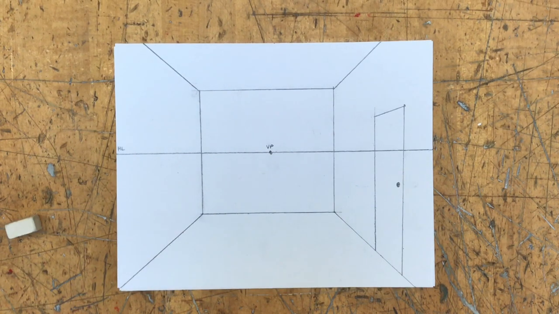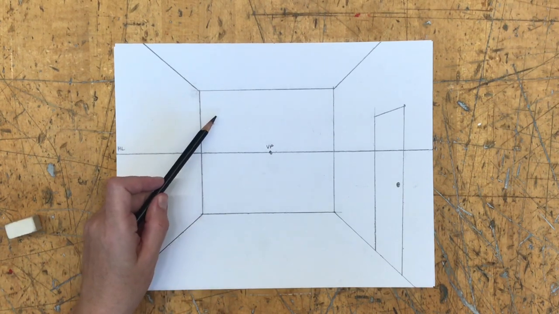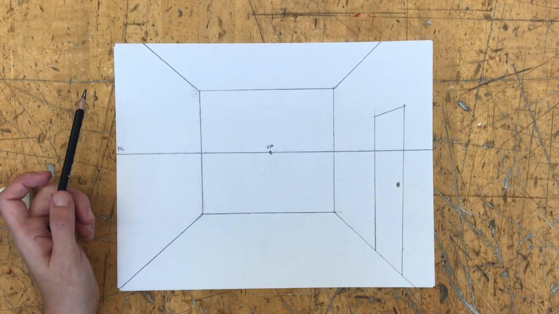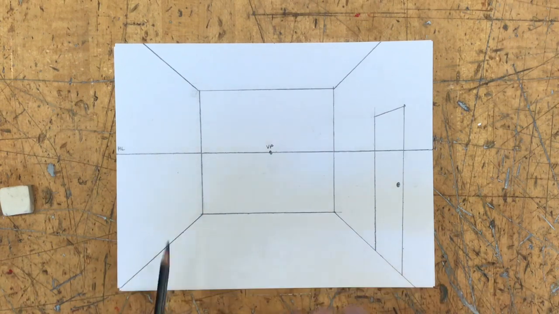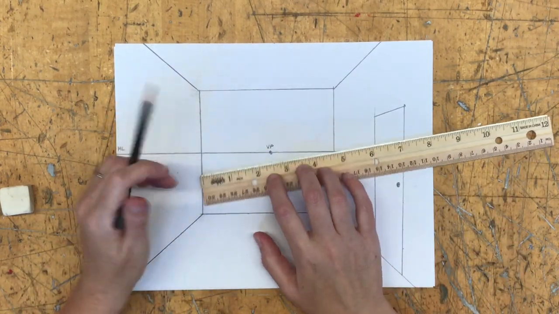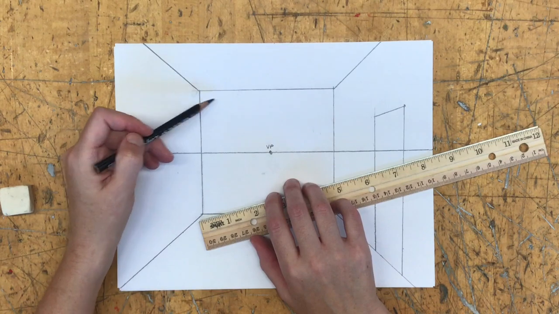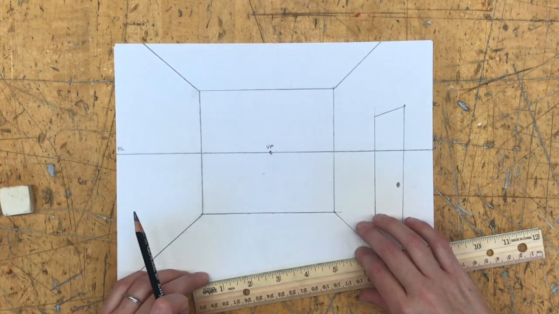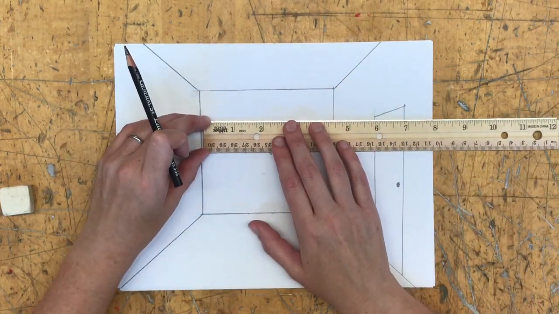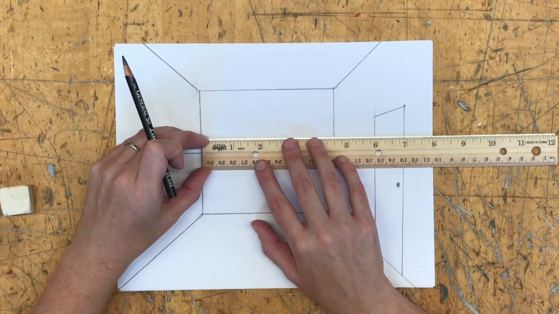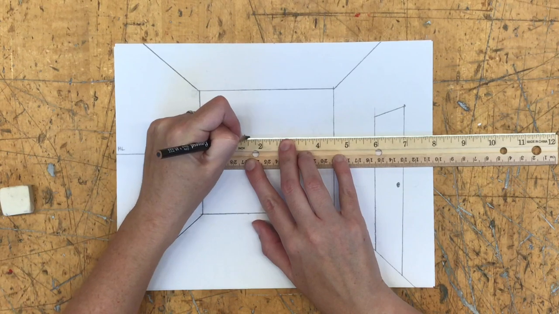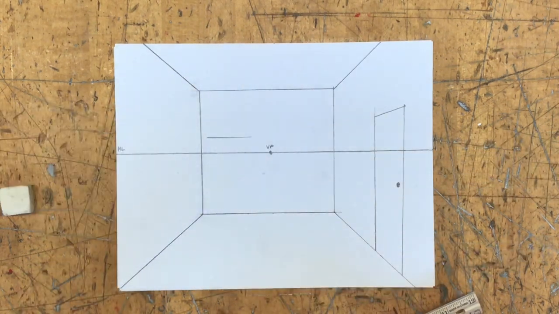So what I'm going to do now is a set of windows. I'm going to do a window on the back wall here and a window on the left-hand side of my room. So I'm going to start with the one in the back, and that's going to start pretty easy because it's going to start with straight horizontals and straight verticals because, again, it's on a wall that was constructed using straight horizontals and straight verticals. So I'm going to come above my horizon line a bit, and I'm going to do a horizontal that's parallel to my horizon line that stops before it gets to my vanishing point.